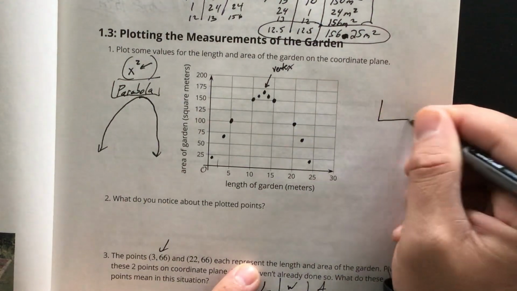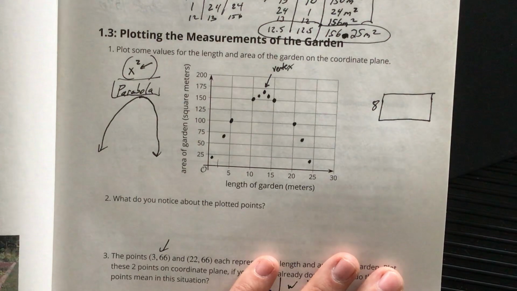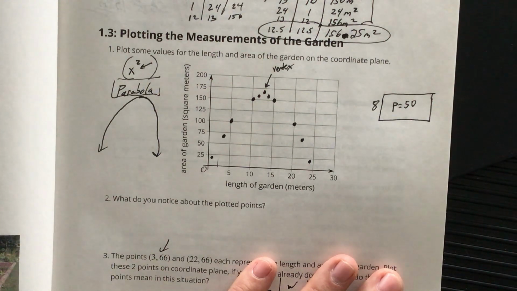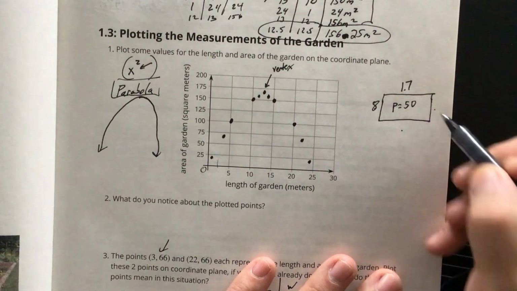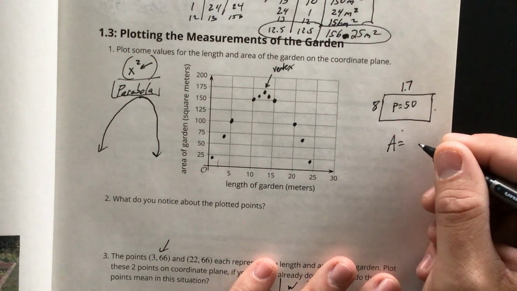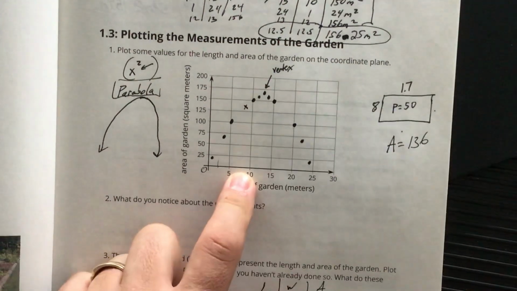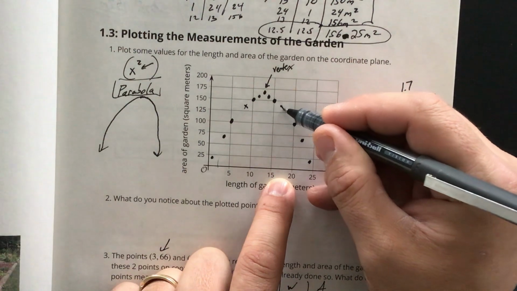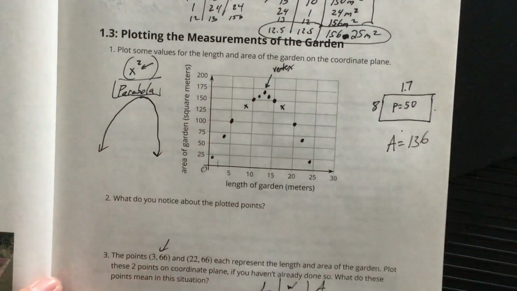Okay, so if I choose to add another one here, let's say the width is 8. What would be the length? Remember, the perimeter has to equal 50. 17. 8 plus 17 is 25. That's how I get to 50. What's the area? 17 times 8. So if I were to plot those, length of 8, go up to 136, it should fall right in line. And now if I switch it and make the length 17, it should be directly across from the one I just put on there. Same distance from the vertex, same height, directly across from each other.